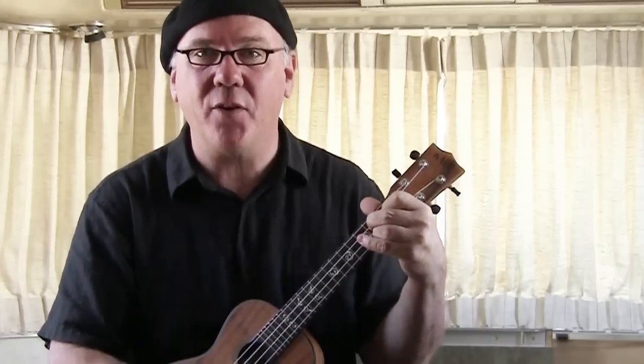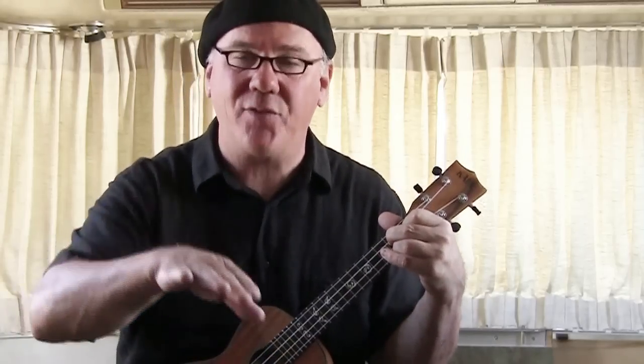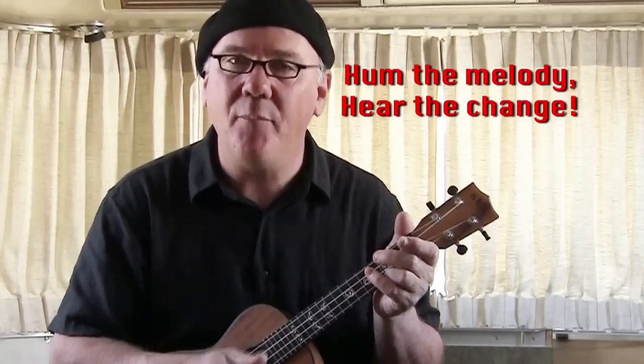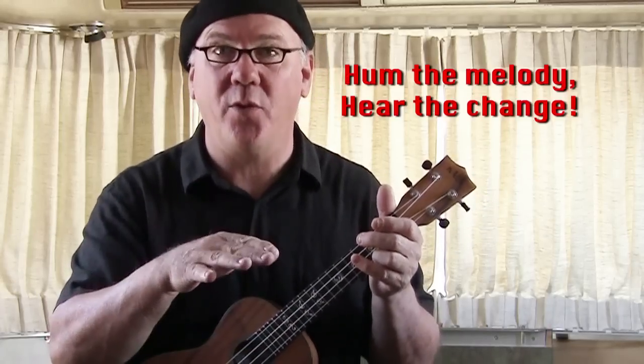The melody changes, and the melody note at the end of Row, Row, Row Your Boat is not found in the C chord. It's found in this G7 chord. That's why the chord has to change to the other chord, and then the melody goes back home and the song ends. So a good way to practice hearing the change is taking a simple song like Row, Row, Row Your Boat, or Skip to My Lou, or any number of other songs that do this, and hum the melody and listen for the change.